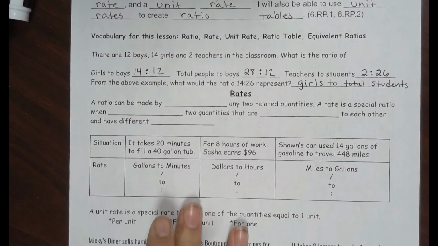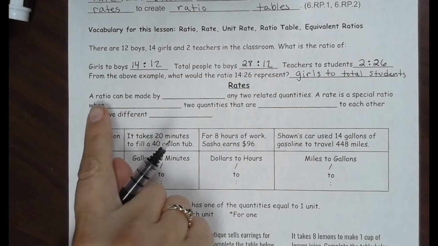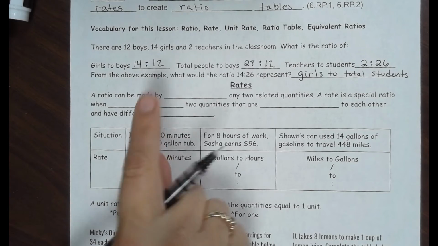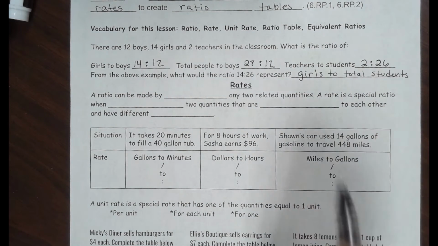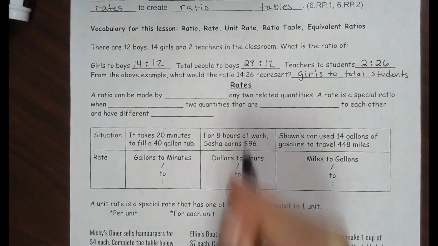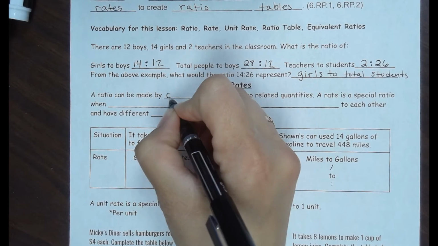All right, rates. A ratio can be made by comparing any 2 related quantities.